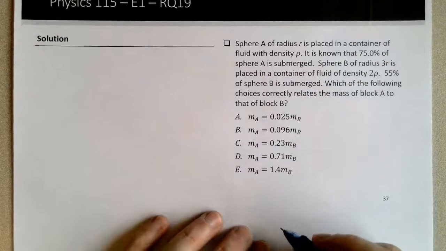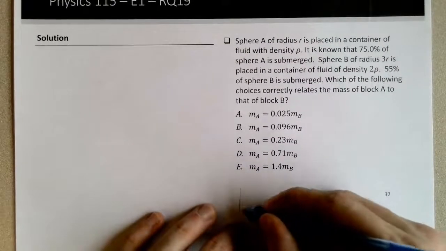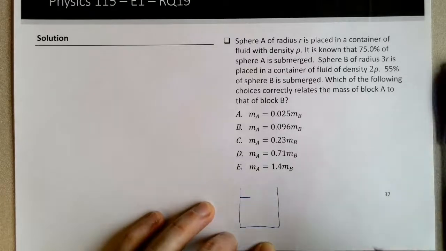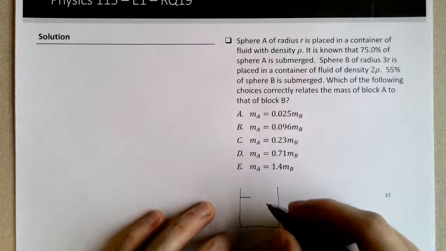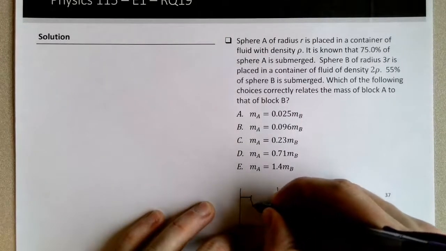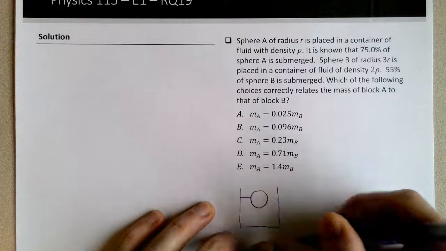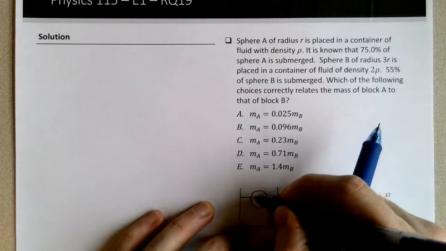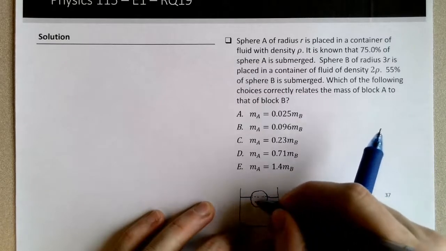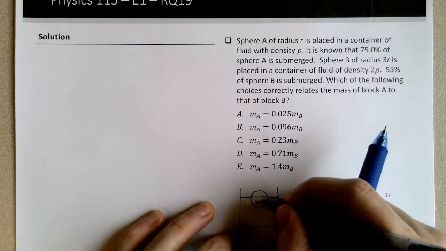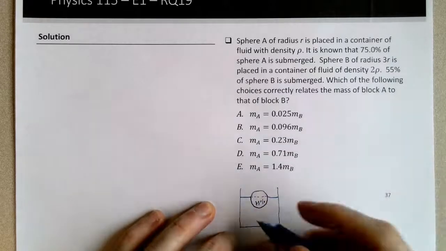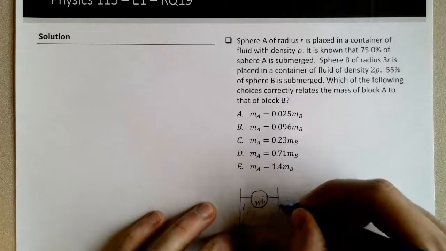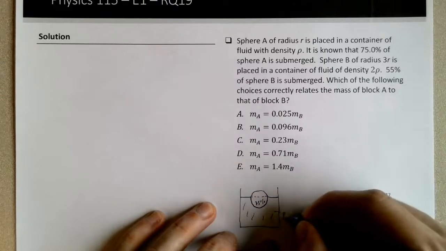So maybe it might be helpful to draw a couple of pictures here. So we've got a container. We've got 75% of, do my best to draw, a sphere where 75% of it has gone below the surface, submerged. So this is the situation for A, and this is the density of rho, the fluid.